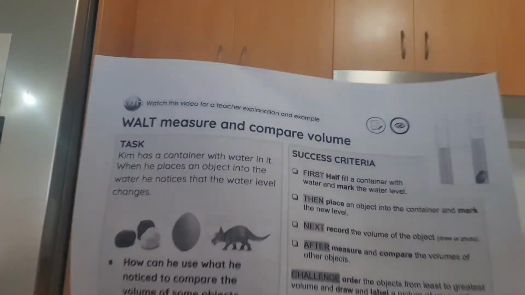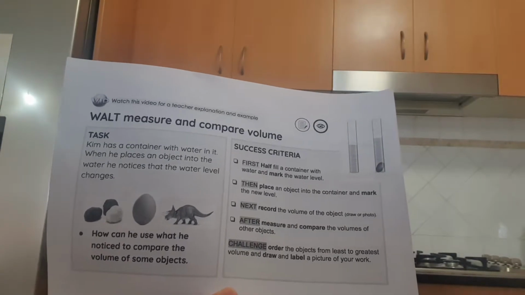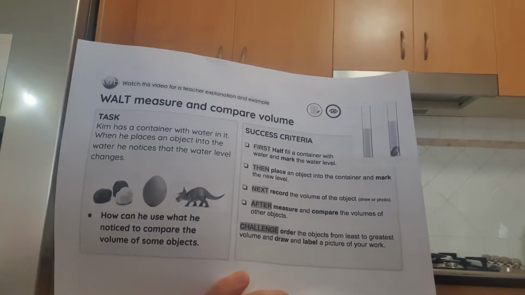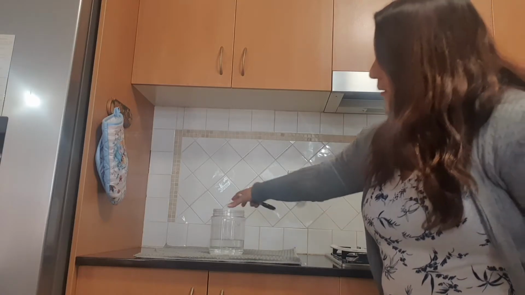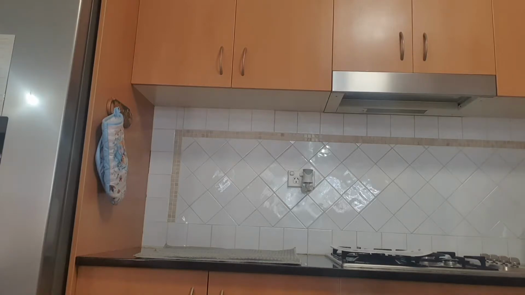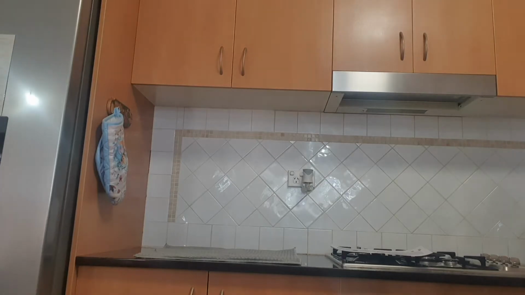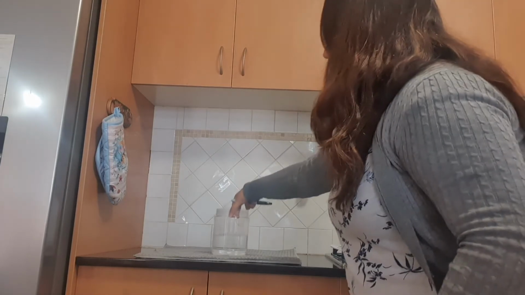We've had a look at it already on the slide before, but the first step says, first half fill a container with water and mark the water level. So I've filled my container up to here. It's not exactly half, so I'll need to add a little bit more water. A little bit more. It's probably too much actually. Pour a little bit out. So it's about halfway full.